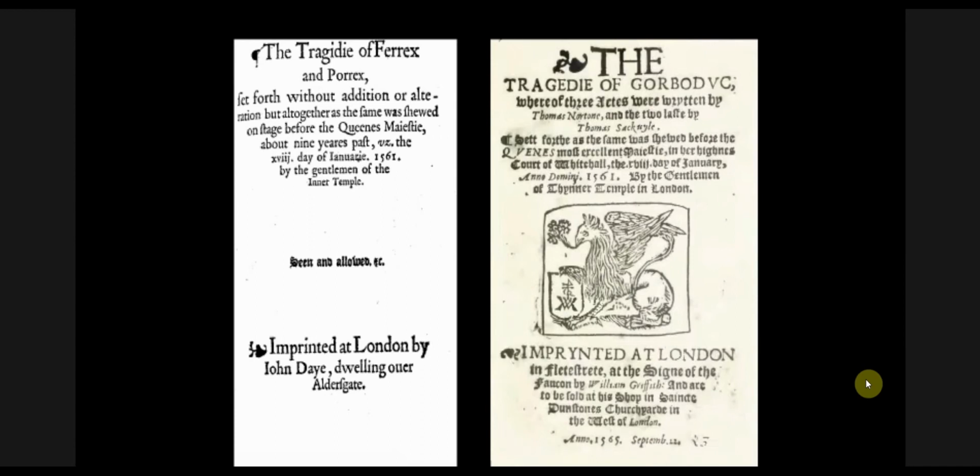An approach that we can see in later publications, including Shakespeare's First Folio, which claims it was published according to the true original copies and not the diverse stolen and surreptitious copies that had appeared previously.